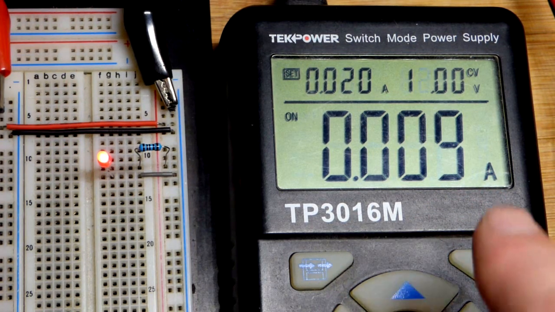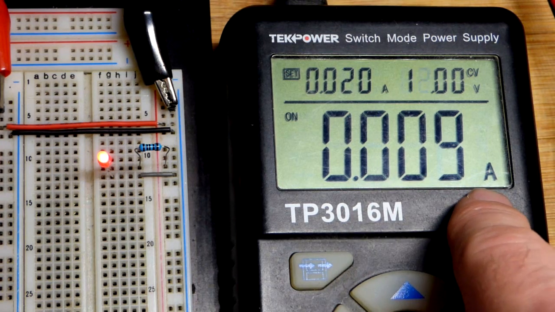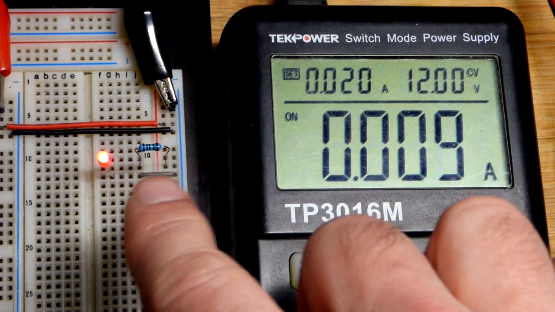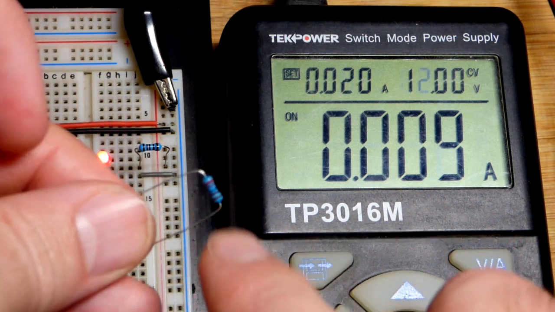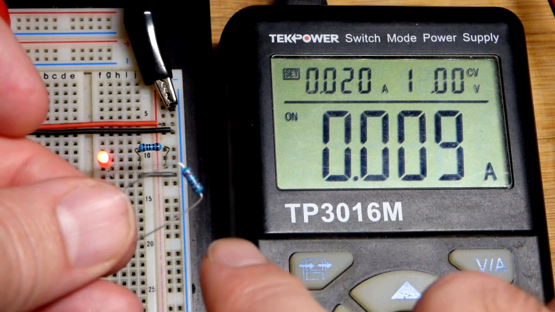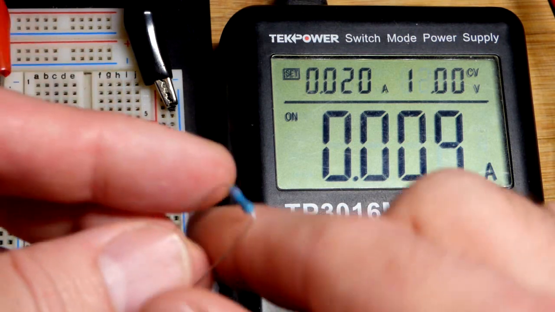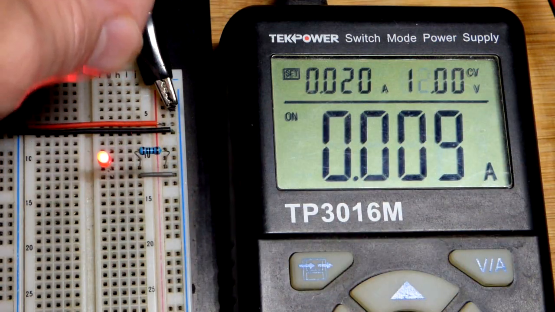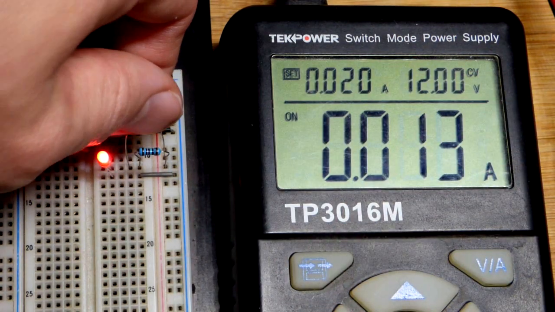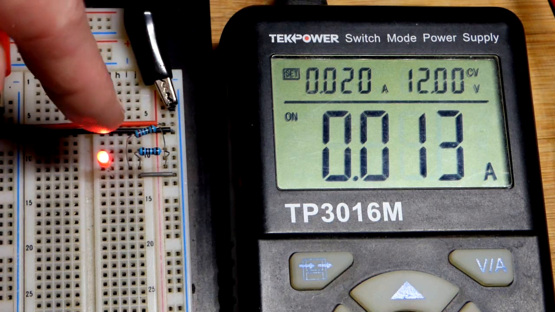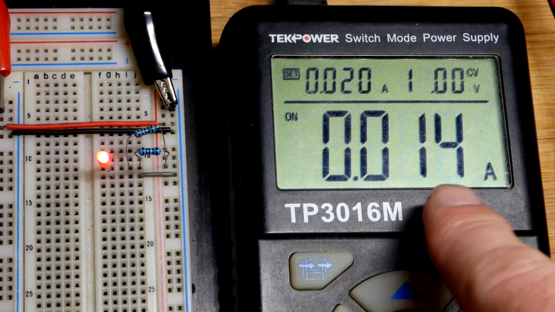We have a simple solution. My goal is to get closer to 15 milliamps of current. So with the 1000 ohm resistor giving us 10 milliamps of current, a 2000 ohm resistor, this is actually 2200, but a 2000 ohm resistor would give us 5 milliamps of current. We can simply add those currents together by putting this 2000 ohm resistor in parallel right there. So now you can see that the currents added up.